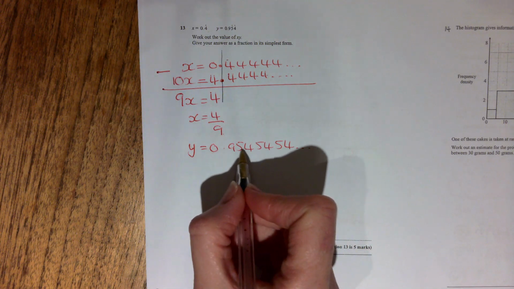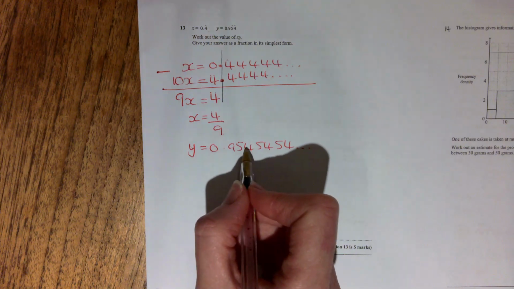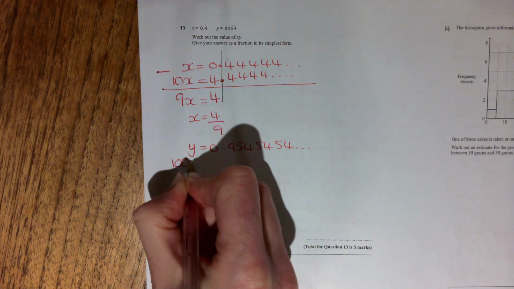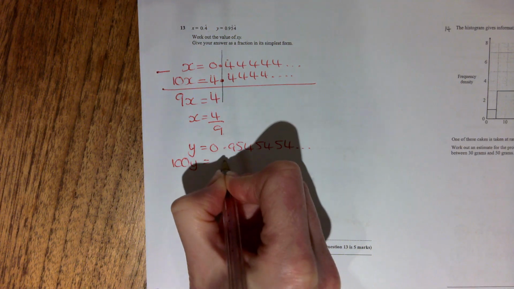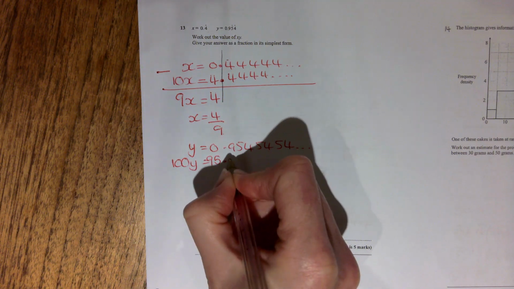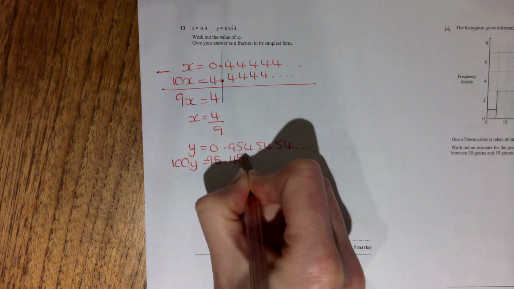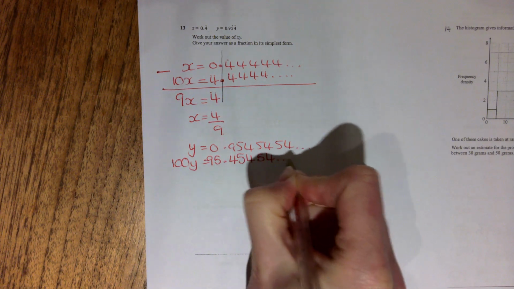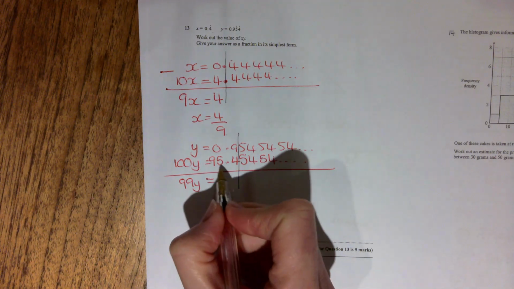I know there are different ways of doing this. Most successful way I've seen is to look at the number recurring in the pattern, which is 2, sorry. So I'm going to do 100y. Be disciplined, keep it all lined up. That is going to give me 95.45454. Find out where it lines up. It lines up there. So when I take away, I've got 99y.